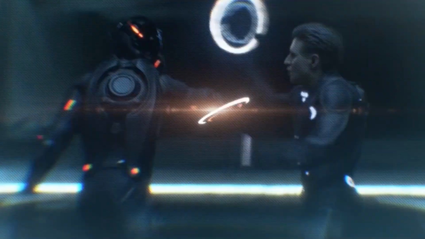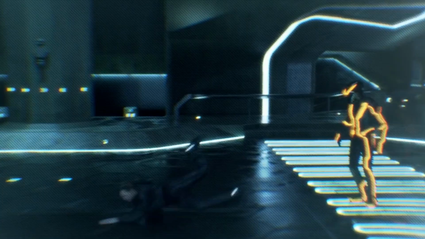TRON tells Flynn to run and begins to fight the guards while Flynn tries to escape. CLU throws Flynn to the ground before TRON comes in, tackling CLU to the ground. Flynn escapes, but not before witnessing CLU drive his identity disc into TRON's chest.